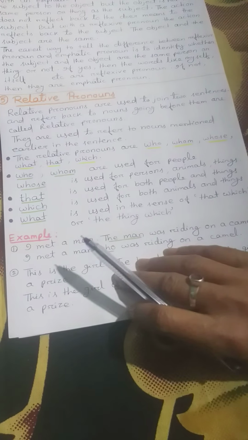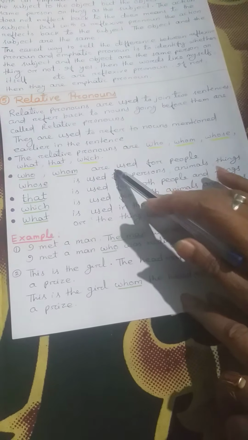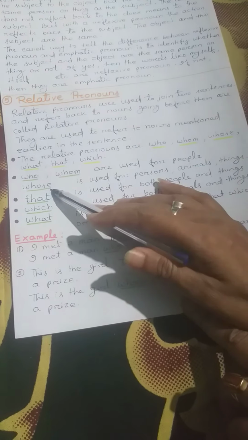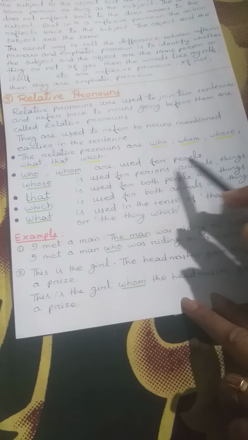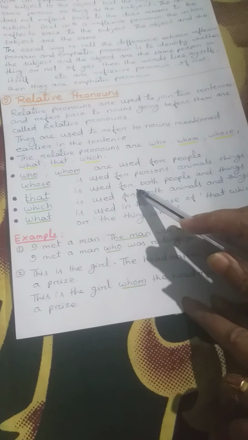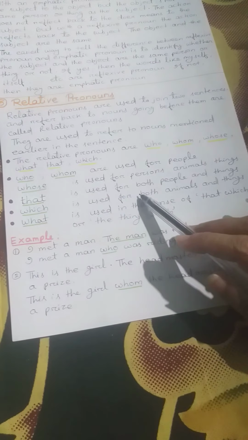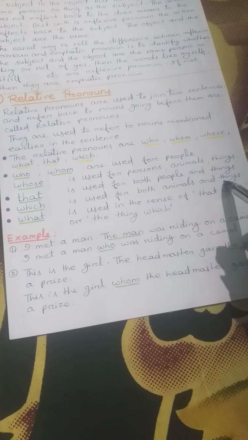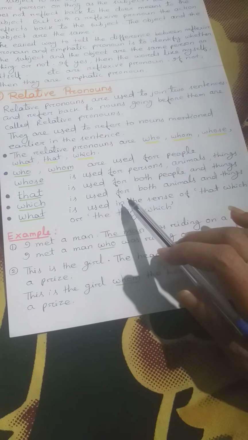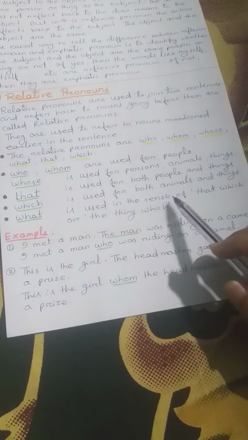Okay, now you see, who, whom are used for people and whose is used for person, animal and thing. That is used for both people and thing. Which is used for both animal and thing. What is used in the sense of that which or the thing which.